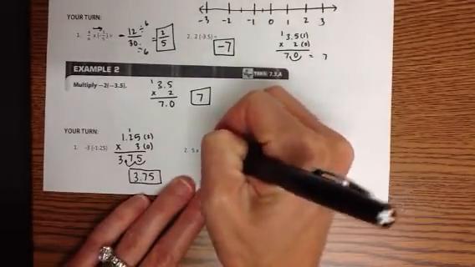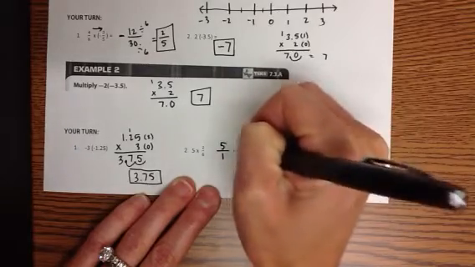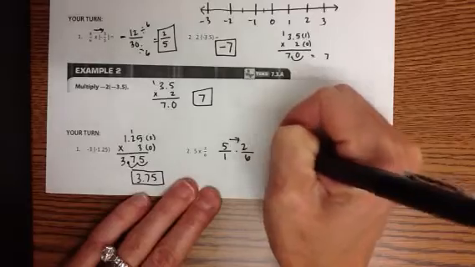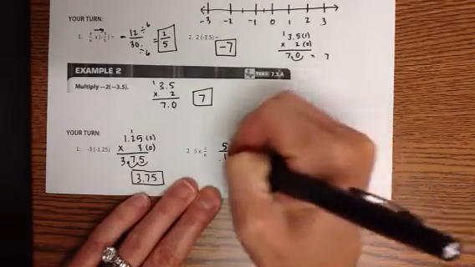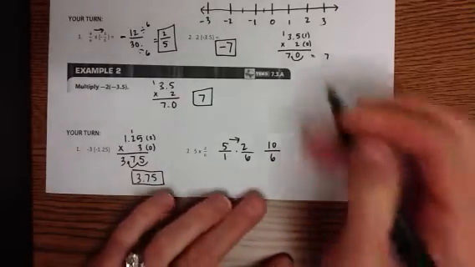All right, number 2, we have a whole number times a fraction, so we need to first change that whole number into a fraction by placing it over 1. 5/1 times 2/6. I can multiply straight across. 5 times 2 is 10. 1 times 6 is 6. Positive times a positive, I'm still going to get a positive.